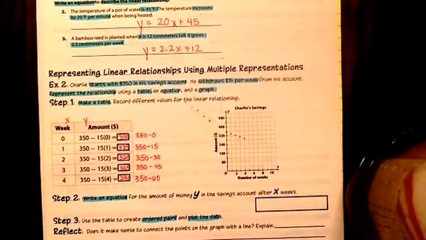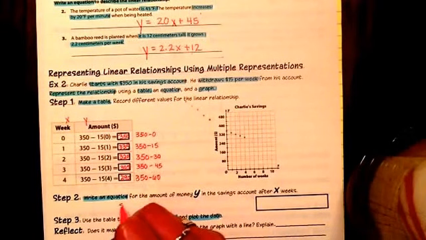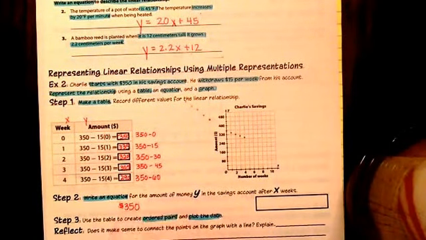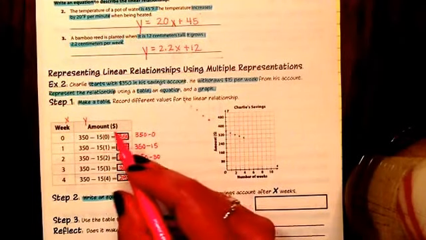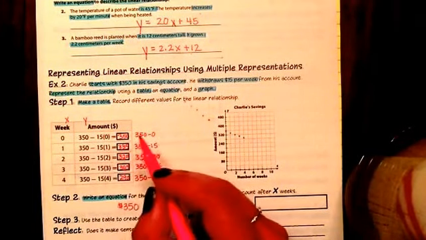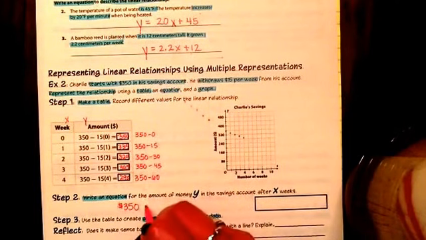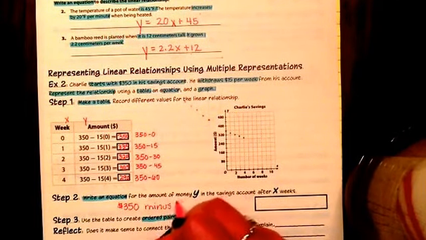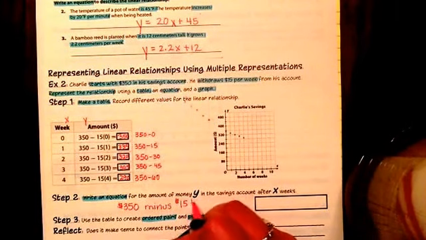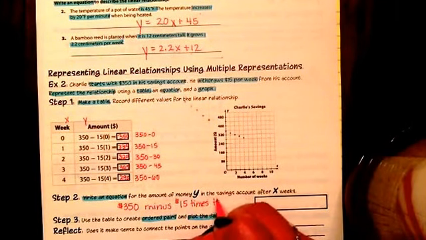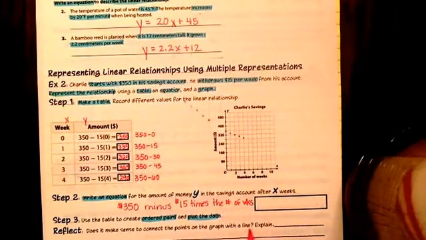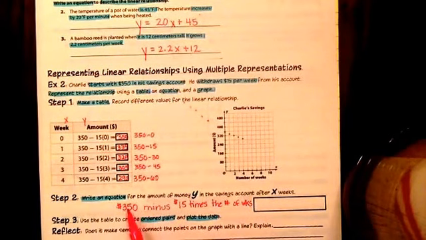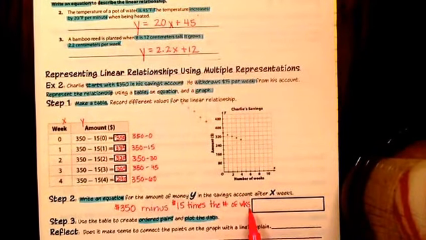The problem says Charlie started with $350 in his savings account, but every time he's withdrawing money, notice that we weren't adding in the table like we were before. This time we're subtracting. So 350 minus $15 times the number of weeks. I'm going to have to abbreviate because I'm running into my box. If you think about what you're doing here, it's easier to write an equation.